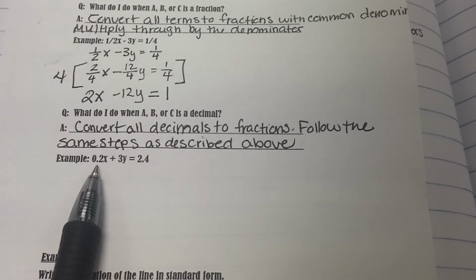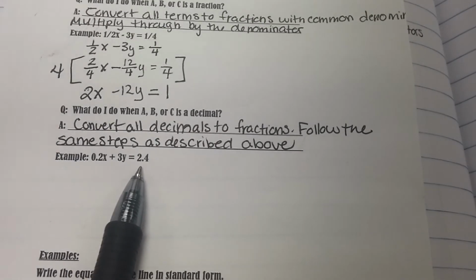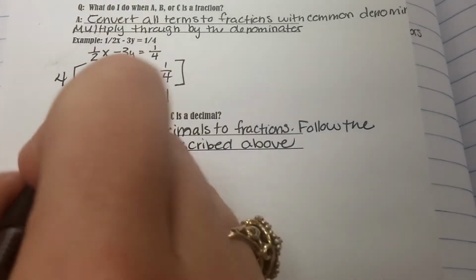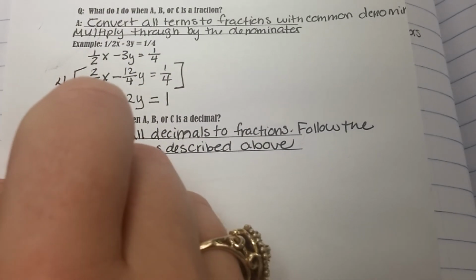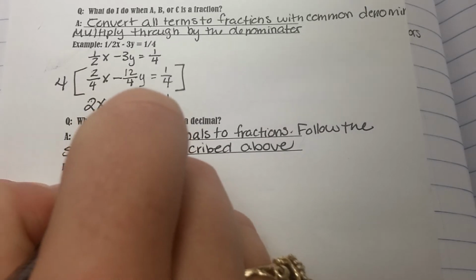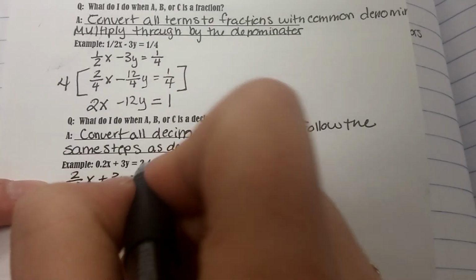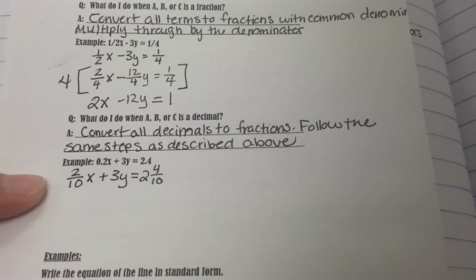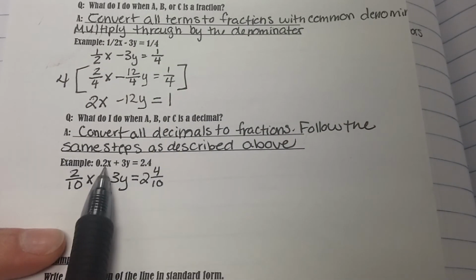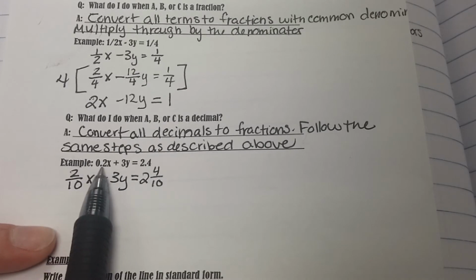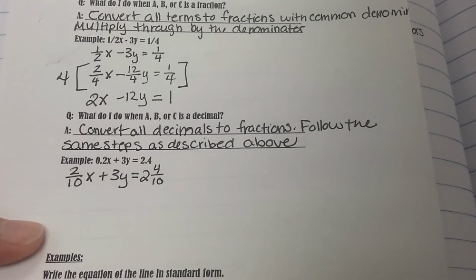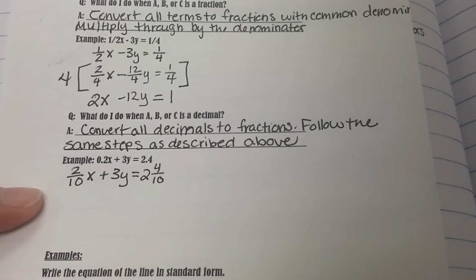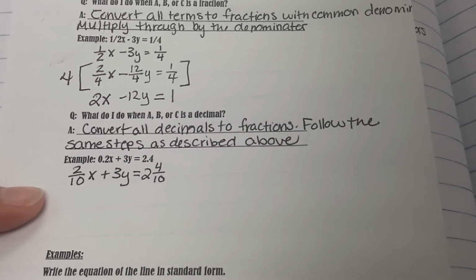So I have 0.2x plus 3y equals 2.4. So 0.2, this is in the tenths place. So this is 2/10 x plus 3y is equal to 2 and 4/10. Okay, so this is where it's really important to know place value. I know 2 is in the tenths place, so I can read this as 2/10 x or 2/10 x. It means the same thing. If you want to, you can reduce those fractions. You don't have to.